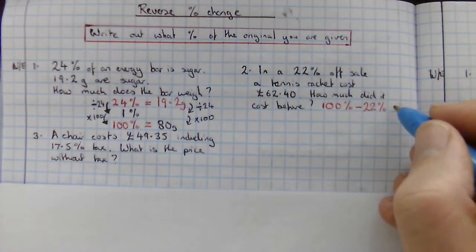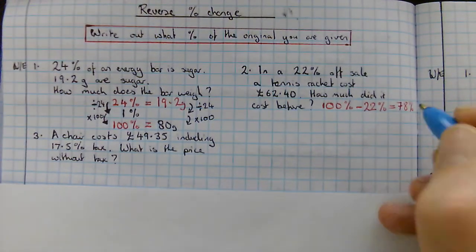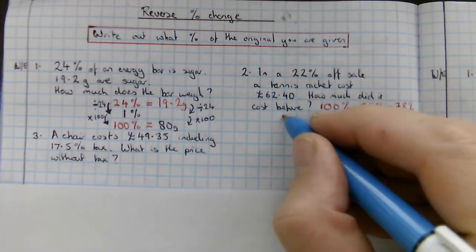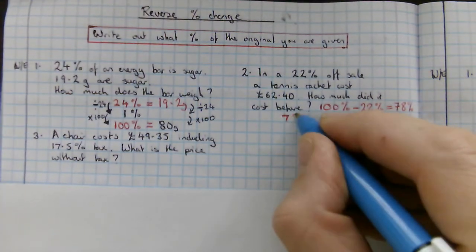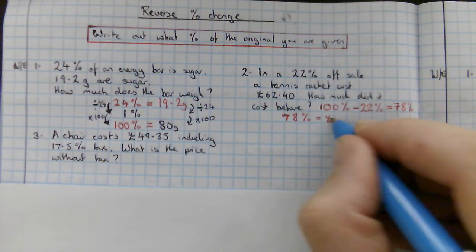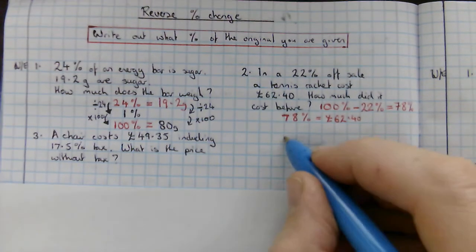And that's going to give you 78%. So you're being charged 78%. So you know that 78% of the full price is equal to £62.40.